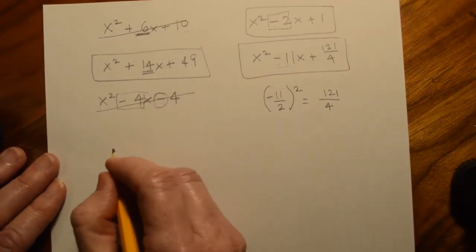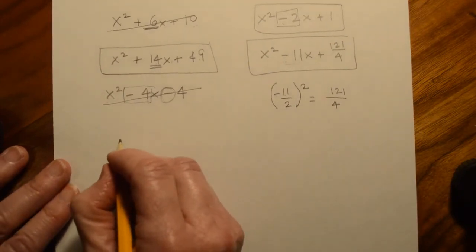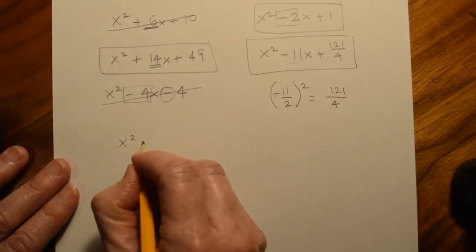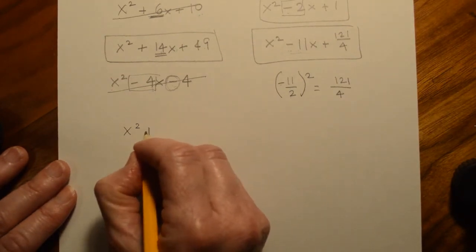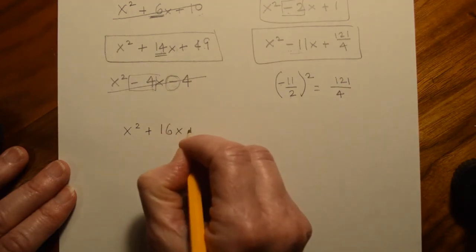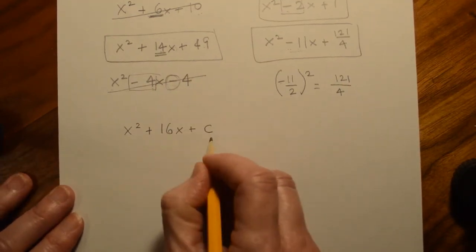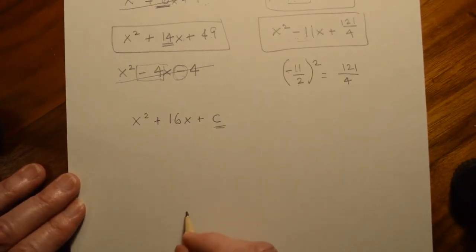But a lot of times when you're starting out, okay, so then let's say this. Next step is if I gave you this beginning of a polynomial, let's say it was x squared plus 16x, and I ask, what do I have to add on to make this a perfect square trinomial? What would this have to be in order for it to be a perfect square trinomial?